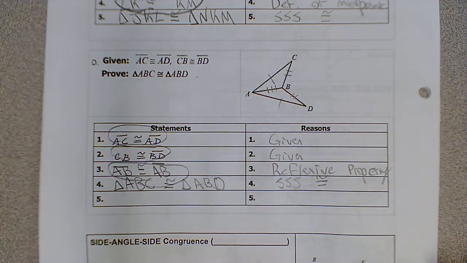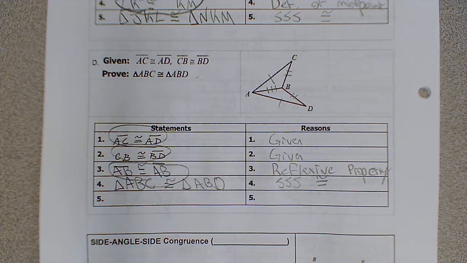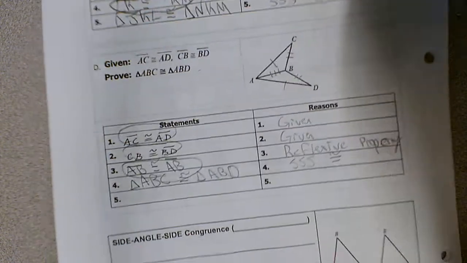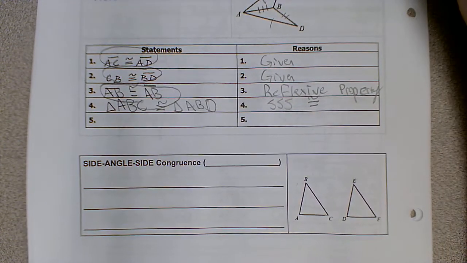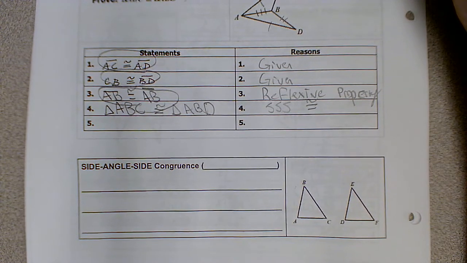Okay, so that was our first style of congruence. It's all side-side-side. We can build proofs by making claims based on given information and ultimately conclude that they're congruent using side-side-side. In the next video, we're going to move on to side-angle-side and show how it's very similar and in many ways also very different.